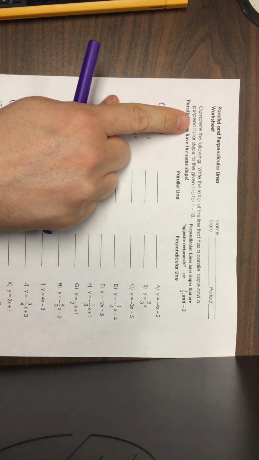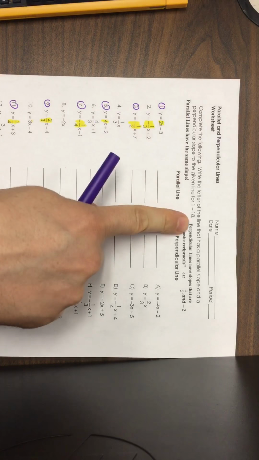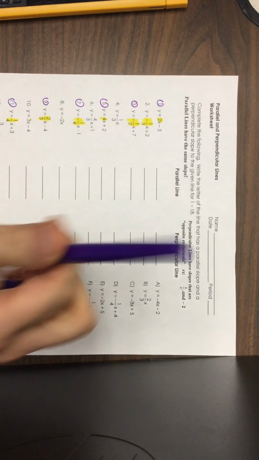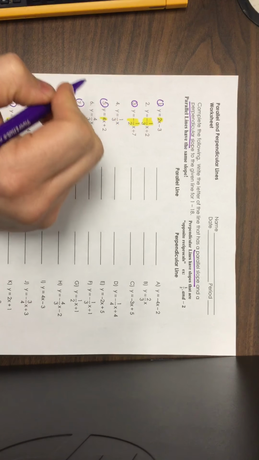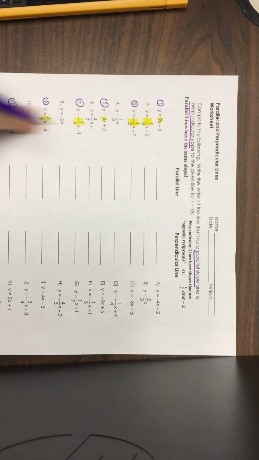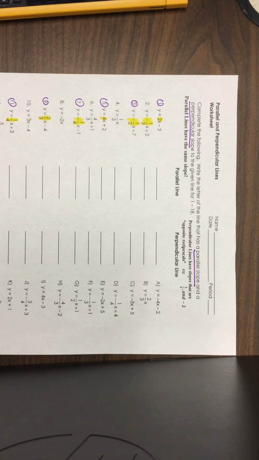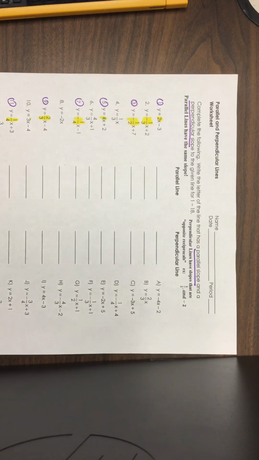So the directions say, complete the following. Write the letter of the line that has a parallel slope and a perpendicular slope to the given line, 1 through 18. On this video, we're going to do the odd numbered questions.